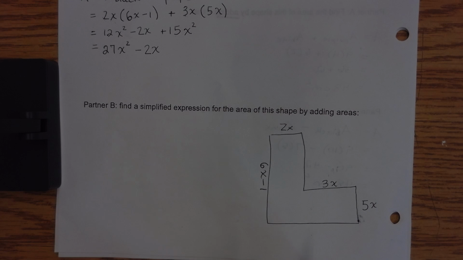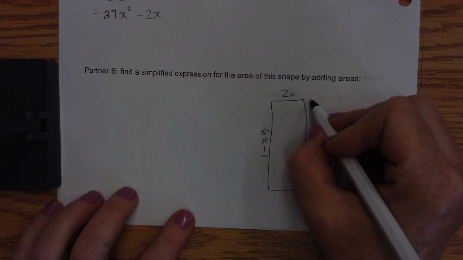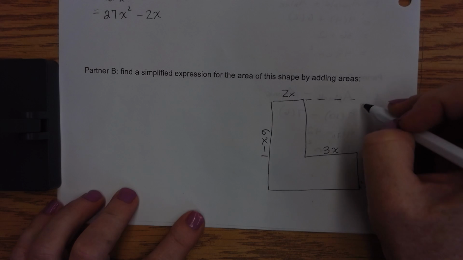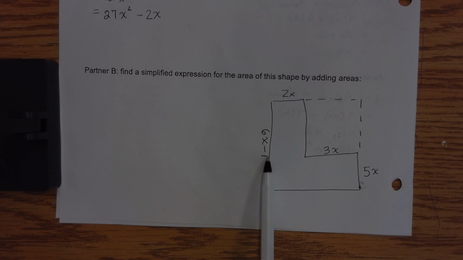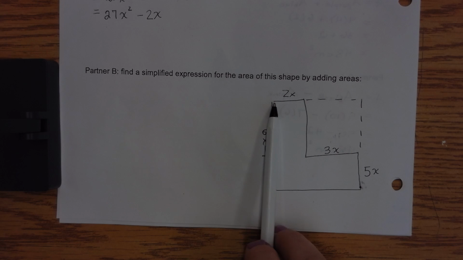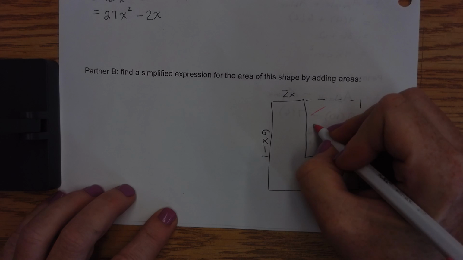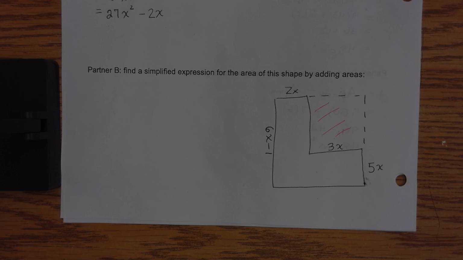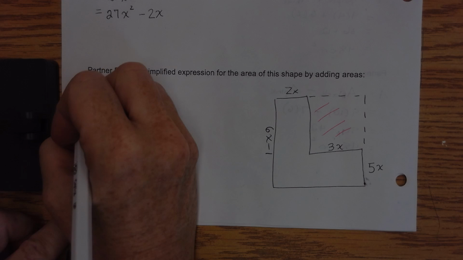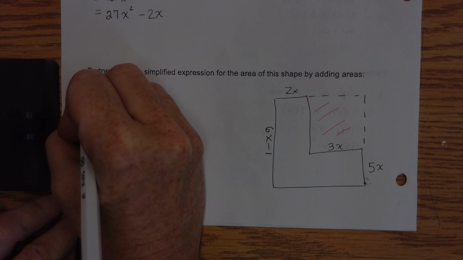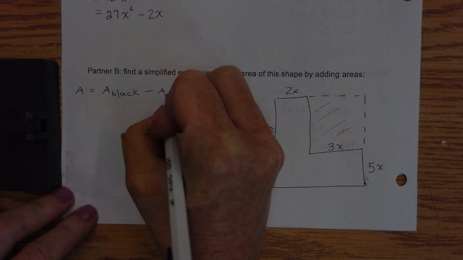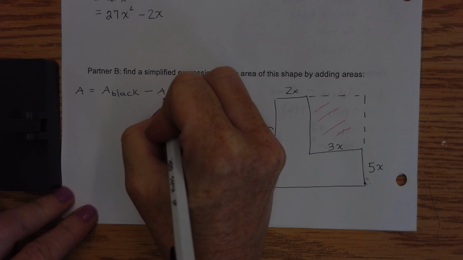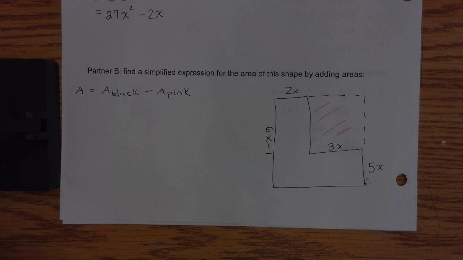So I want to do this question just like I did on the previous page. First I'm going to create a larger shape for which I can find the area. So I have this big black rectangle, and then from that I am going to subtract this smaller shape. Okay, so it's exactly the same. My total area is equal to the area of the black shape minus the area of the pink shape.